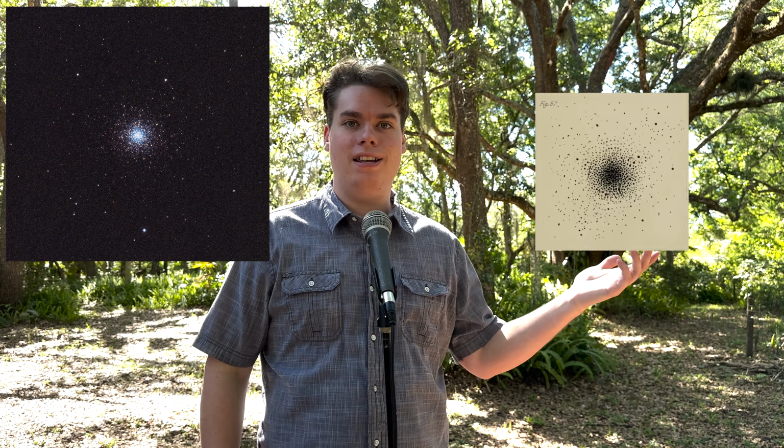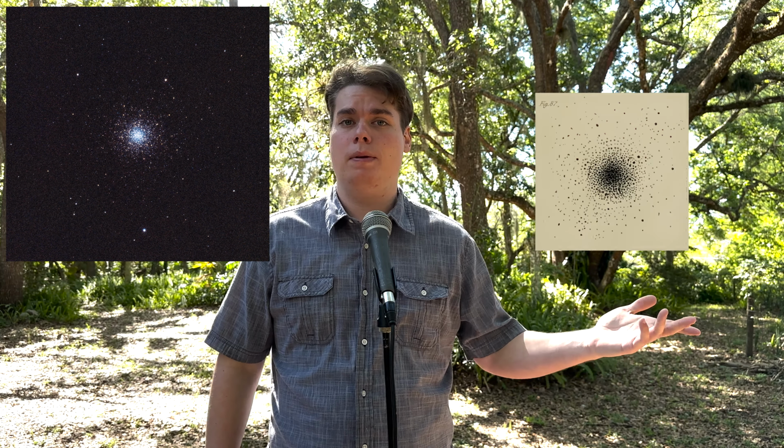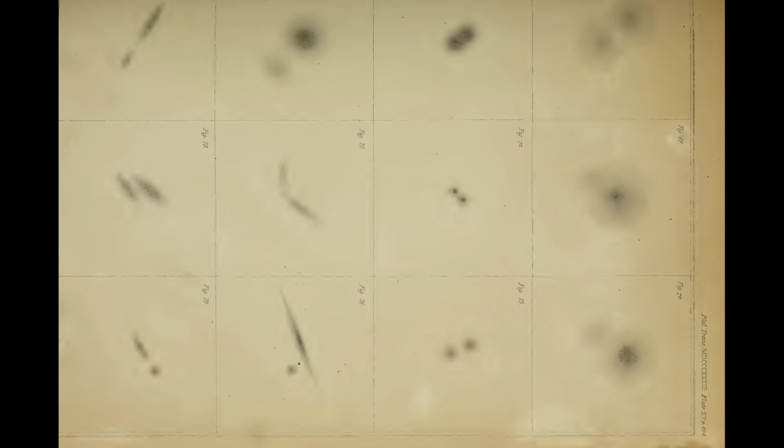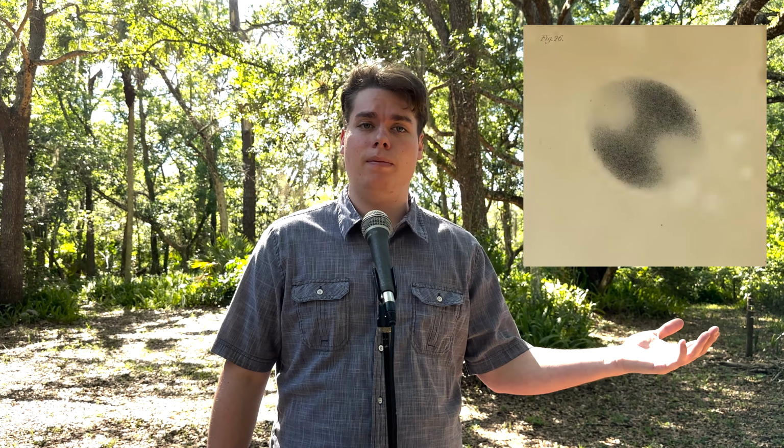Just to try and give you an idea of how accurate John Herschel's drawings are, here's an image I took of the M3 globular cluster, and here's a drawing that he did of the M5 globular cluster. The reason I'm focusing on John Herschel's depictions of deep sky objects is because I believe he best illustrates what you see through a telescope. Astrophotography produces wonderful images, but the images you capture through a telescope are not the same as what you perceive with your eye. Here is the Dumbbell Nebula.